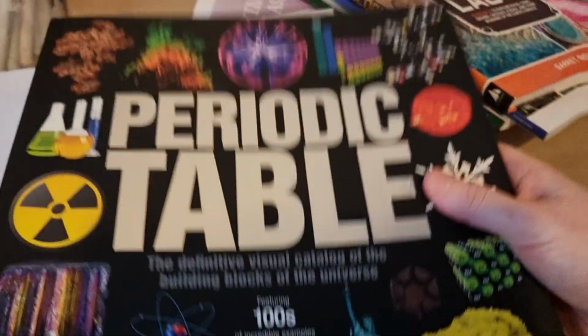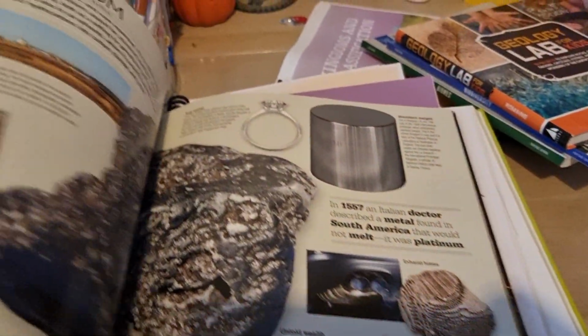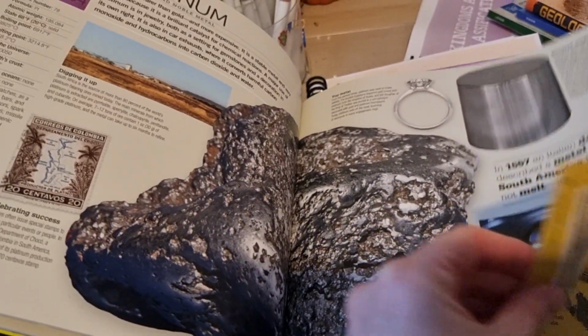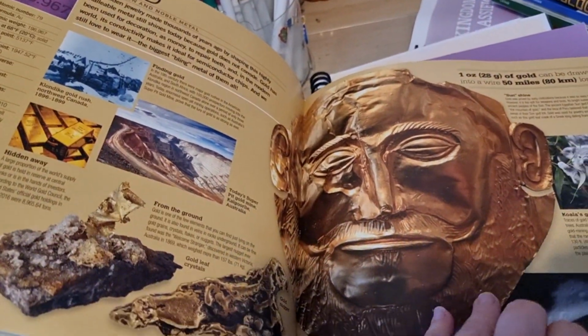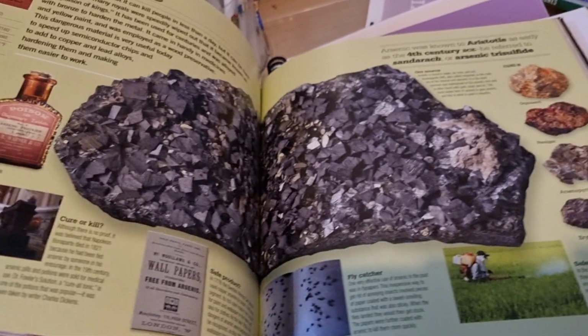And to get that information, we used the periodic table book from Scholastic. And this has all the information here for her. And it's really, really visual, a book to look at. It is actually a really good book. So that's what that looks like.